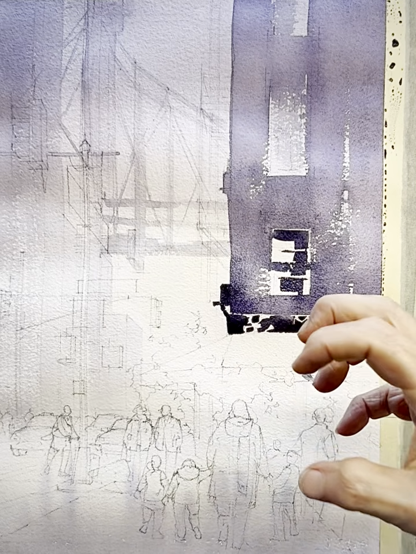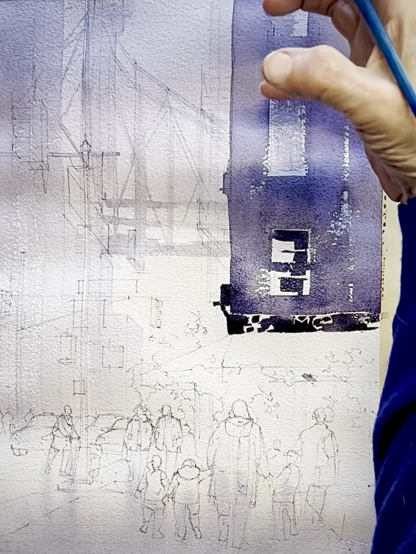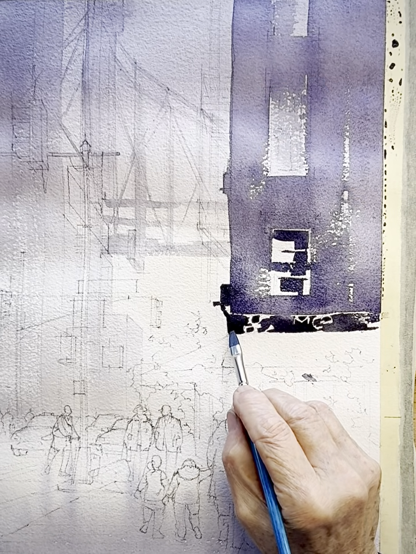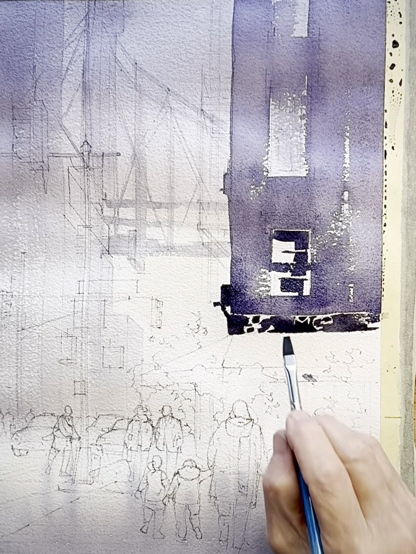I've introduced some of my darkest darks a little sooner than I might normally do, but that is because it was just part of this larger wash. And while it was still wet, it was easier to do that now than later.